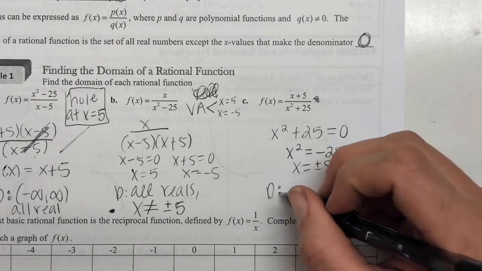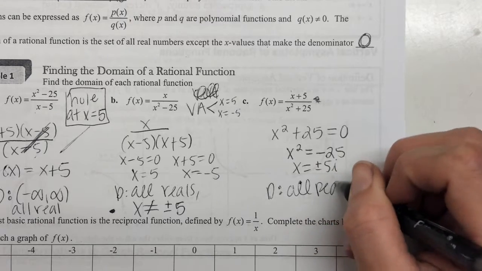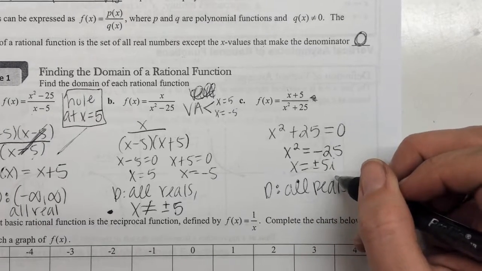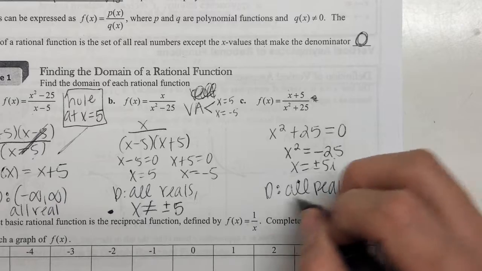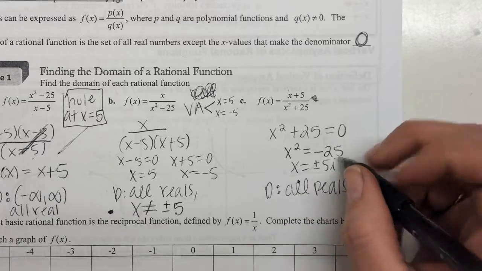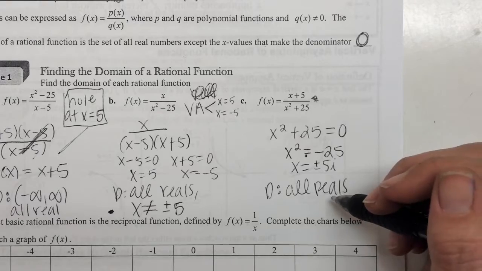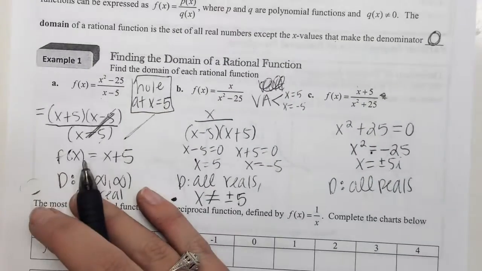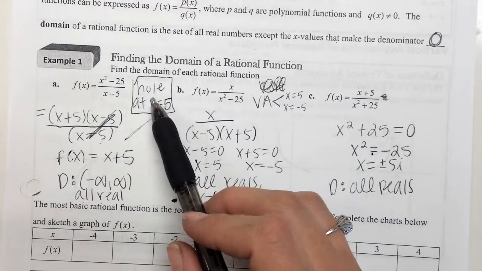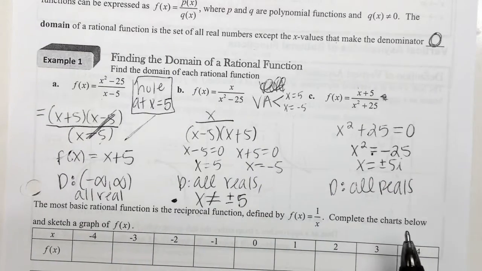So our domain is all reals. It could not be 5i or negative 5i. Well, that doesn't apply to the domain because domain just talks about real numbers. So there are no vertical asymptotes here, no vertical asymptotes here, there's a hole here, no holes here.